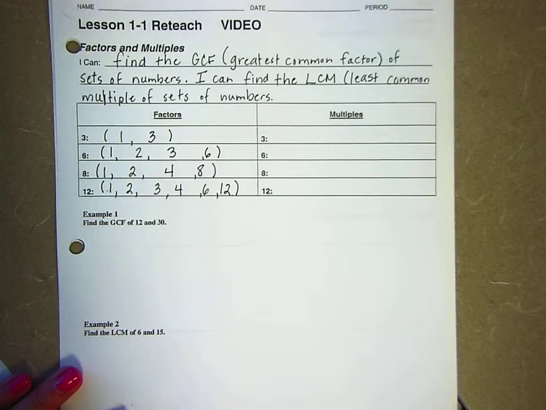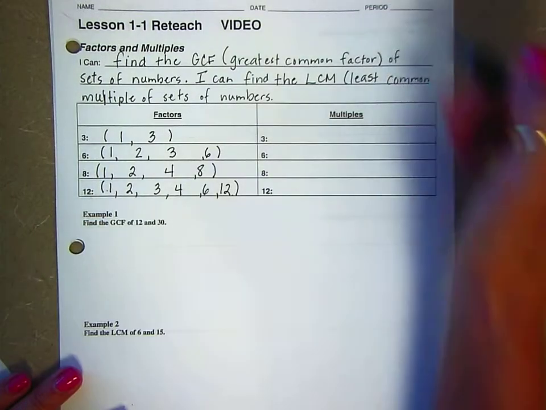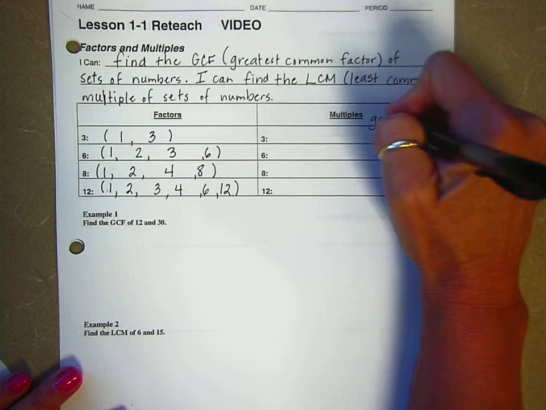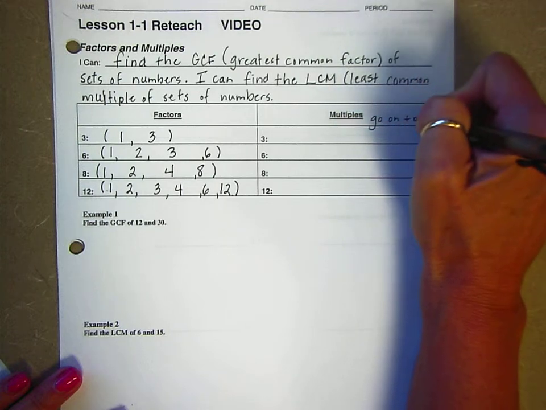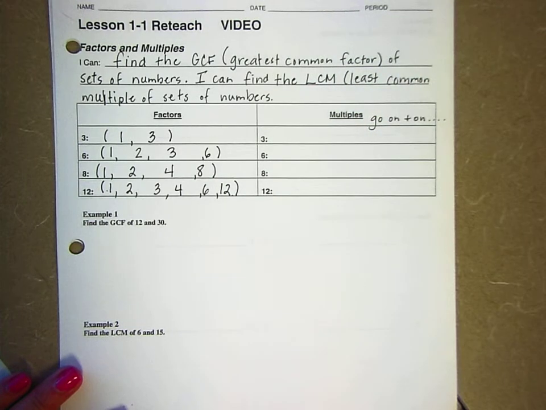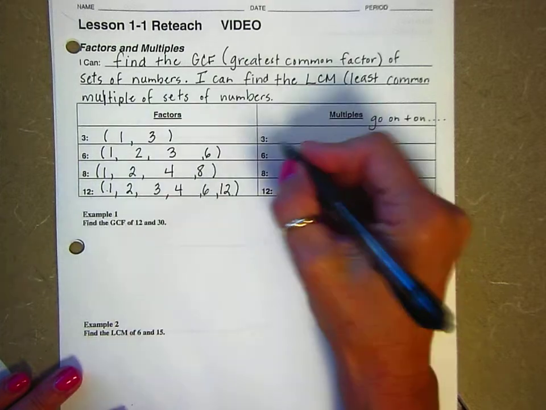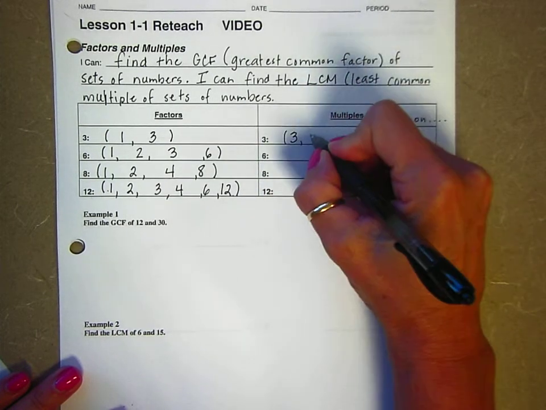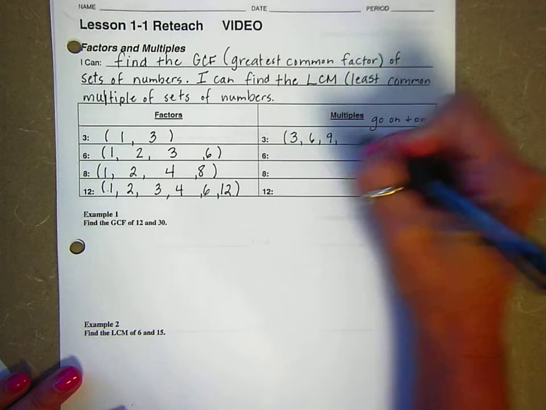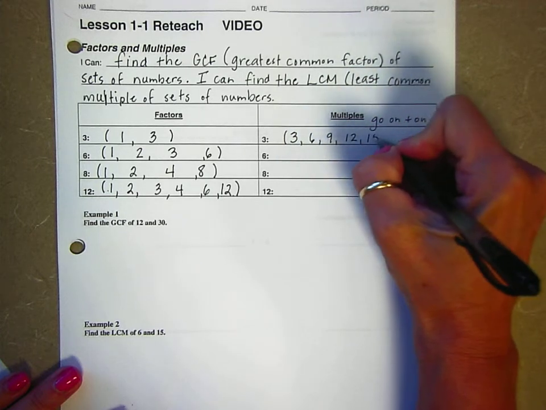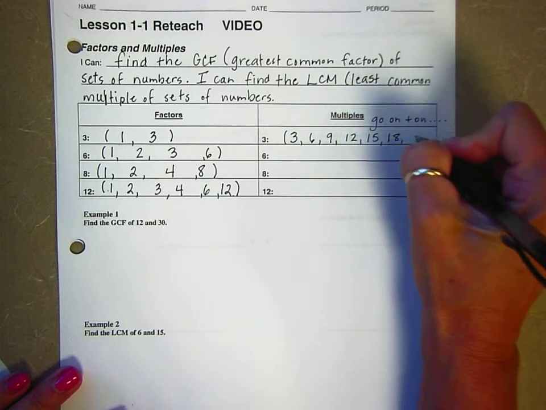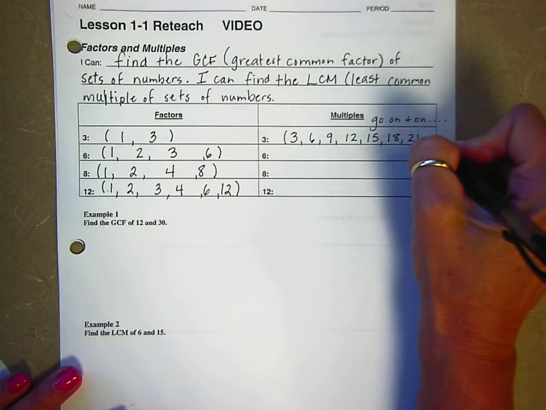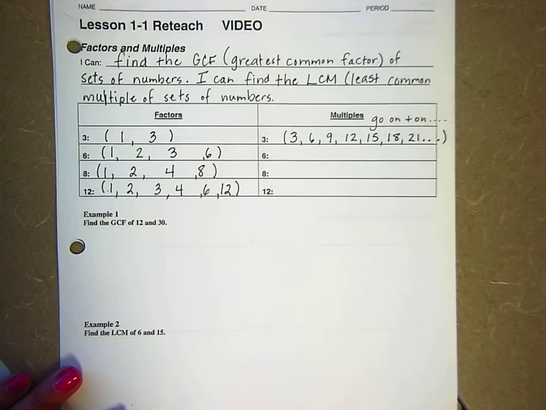Okay, multiples are different. Multiples go on and on and on, and then dot, dot, dot. So for example, if I listed the multiples of 3, we would say 3, 6, 9, 12, 15, 18, 21, and then I always put the dots because that means it goes on forever.